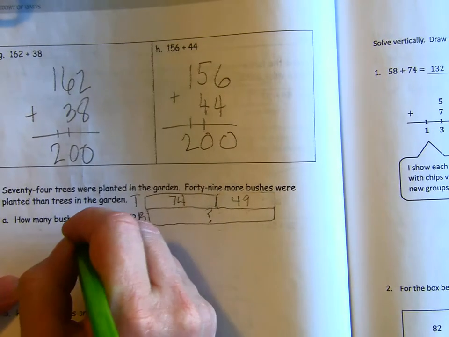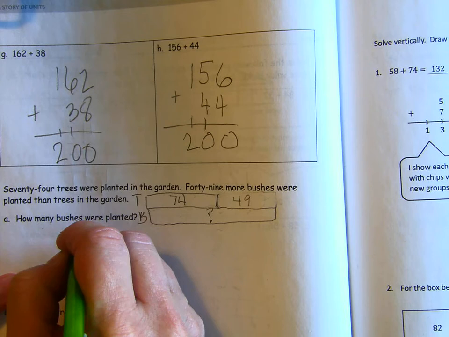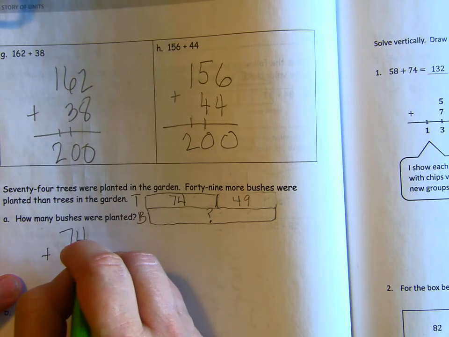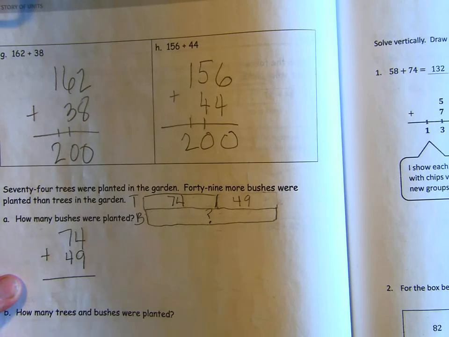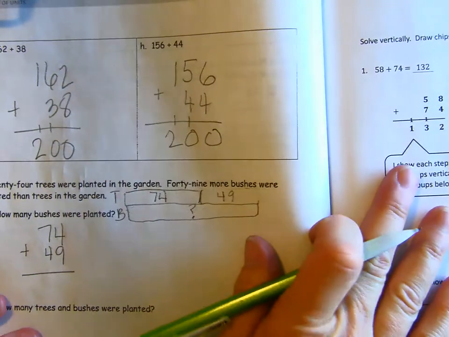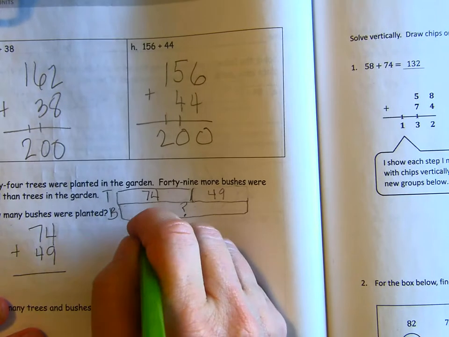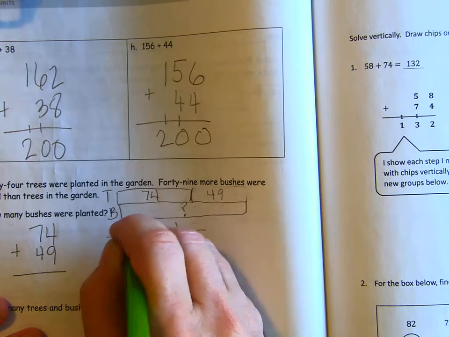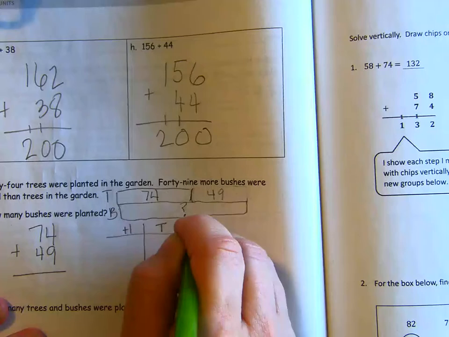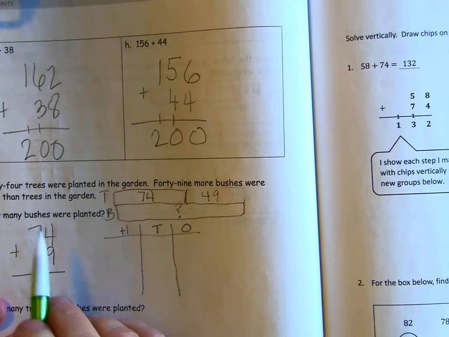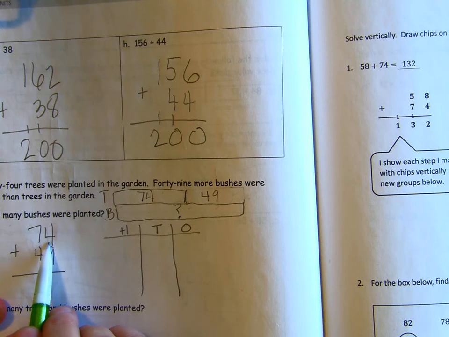So we are going to add 74 plus 49 and draw our line. Now, we can do this with our place value chart or we can draw it. Hundreds, tens, and ones. Our first number is 74.